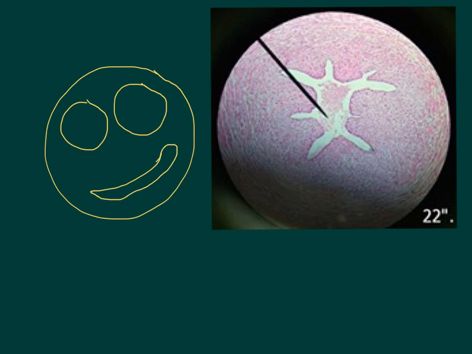And actually this slide is to study the mucoid connective tissue present in between these three vessels, formed of the cells and the abundant mucoid matrix.